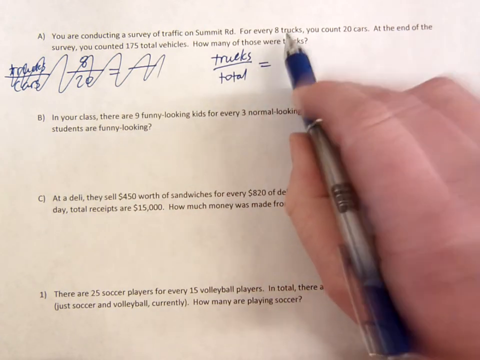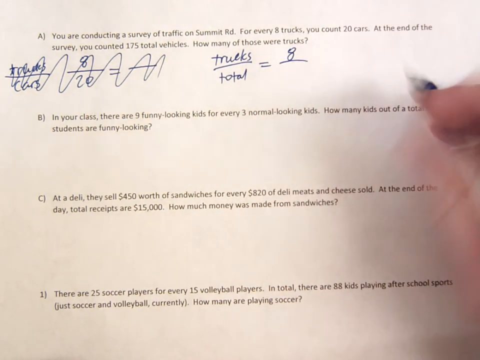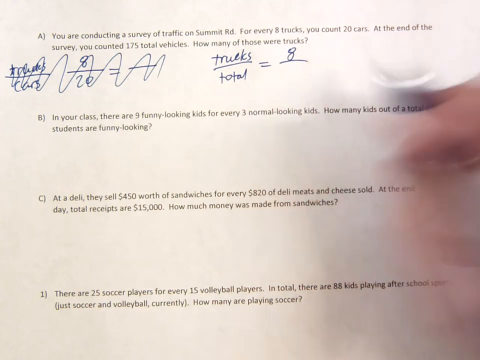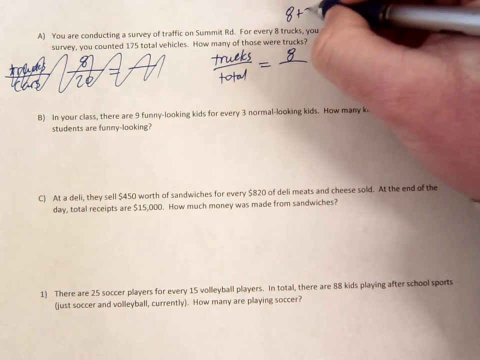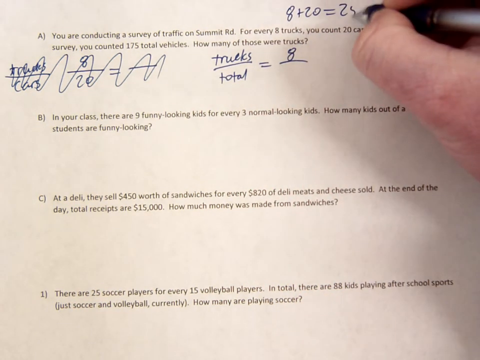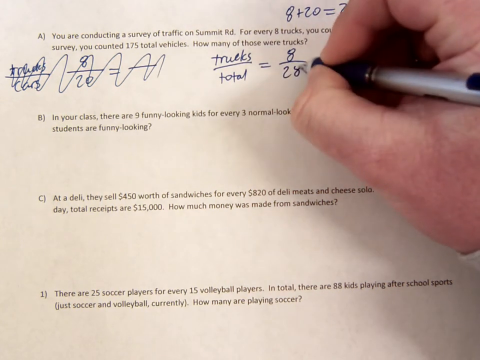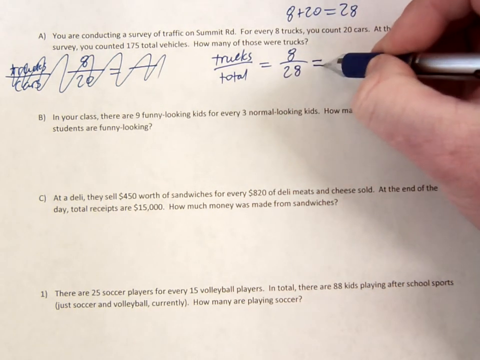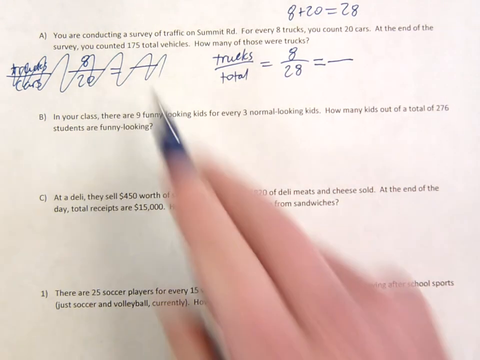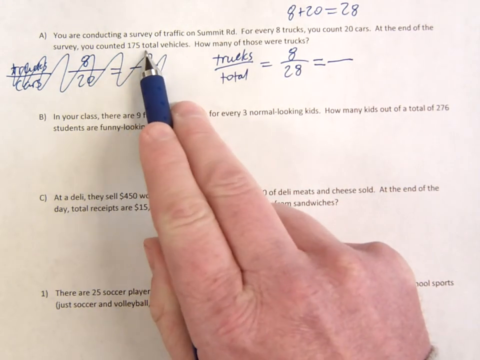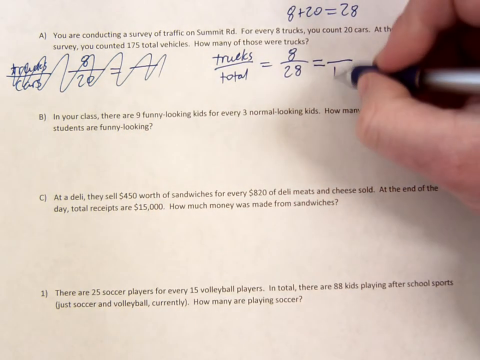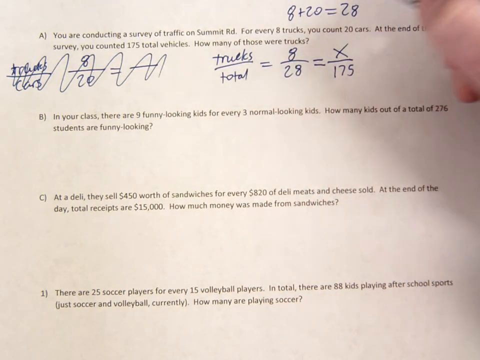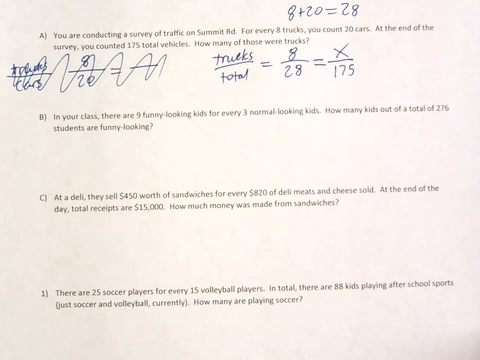So first we've got 8 trucks and there's 20 cars. Well, what's the total amount of vehicles that have gone by here? It's 8 plus 20 equals 28. So I've got 8 trucks for 28 total vehicles. And now when I come to my next piece of information, I've got 175 total vehicles, so the 175 will go in the bottom to line up. It's a total, and my unknown, or X, will be there for trucks.